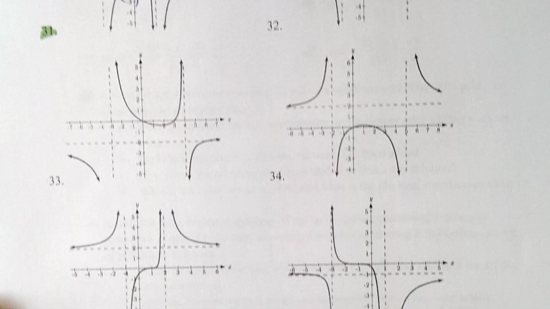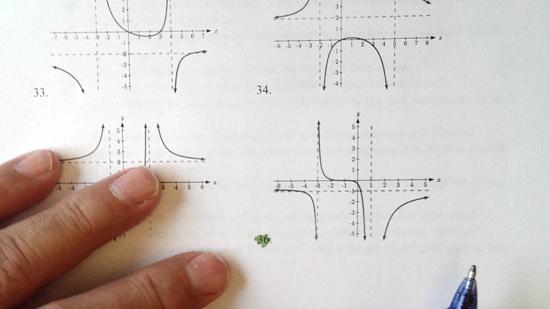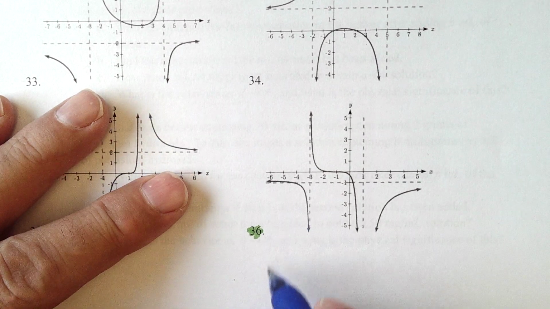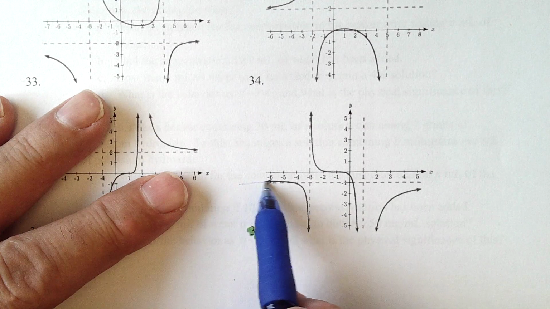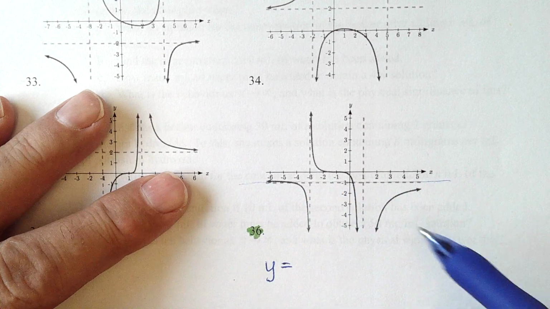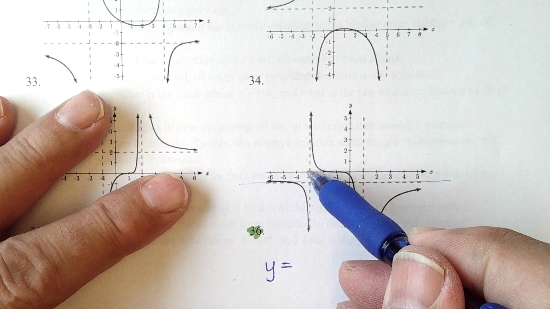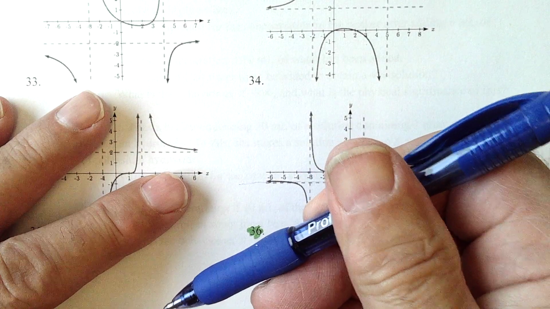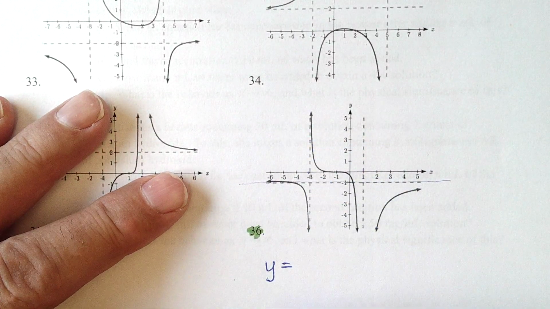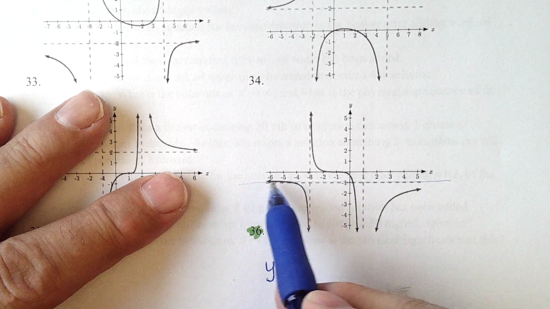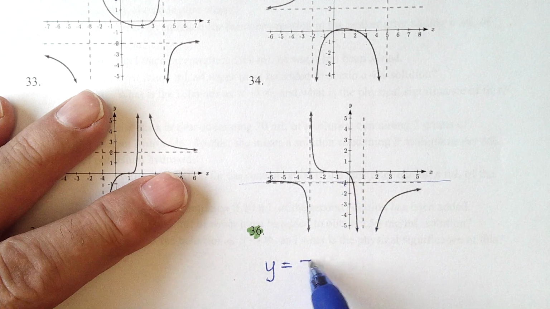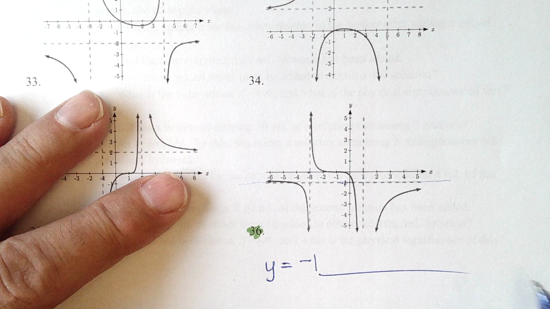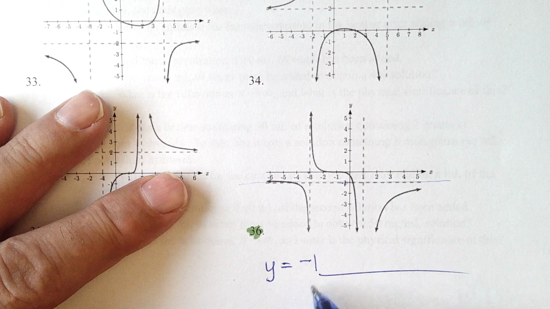36. Now, the only way we get a horizontal asymptote that's not 0, and not oblique, is if the degree of numerator and denominator are the same. And when that happens, negative 1 is what is multiplied times everything. So we've got the leading coefficients, negative 1 and 1.